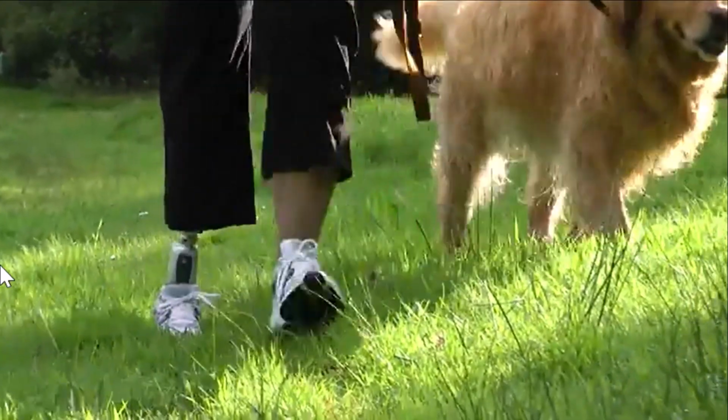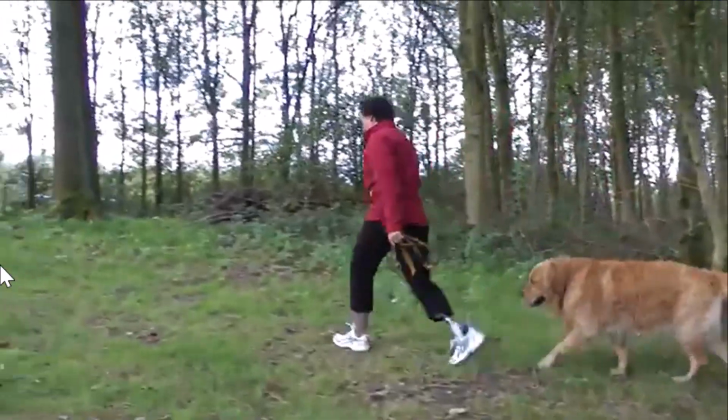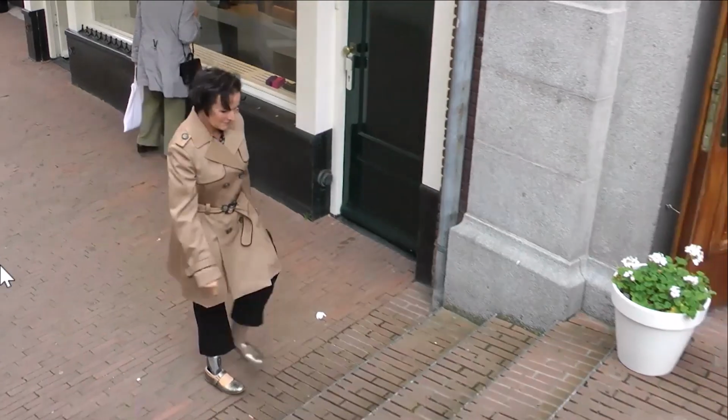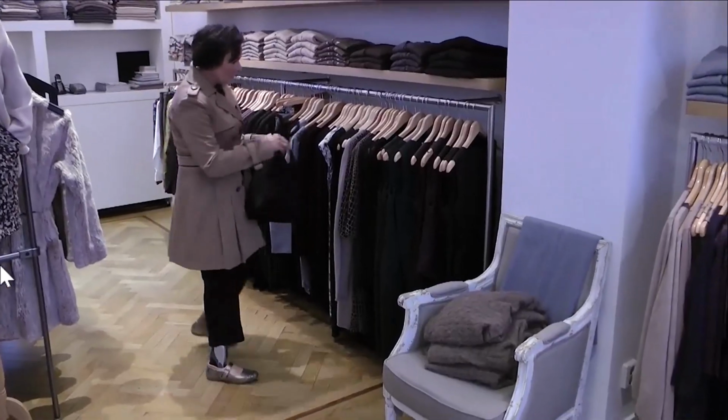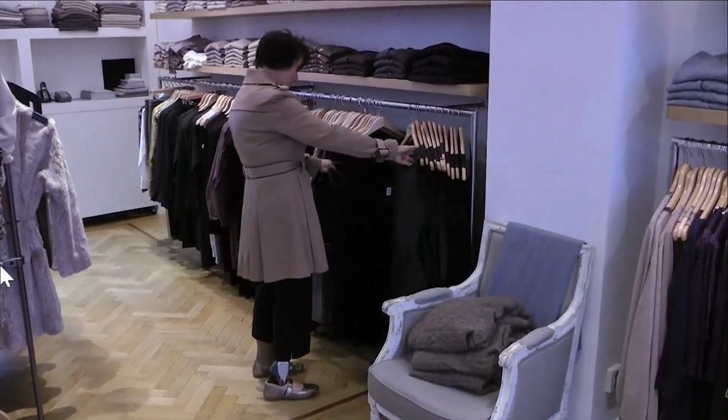My name is Annemiek Jansen. I'm from Holland and I was born with a defect on my right underleg. So in 2008 there was a decision to amputate, and I was on many prostheses after that, and I tried several feet, but they weren't comparing with what I'm doing.